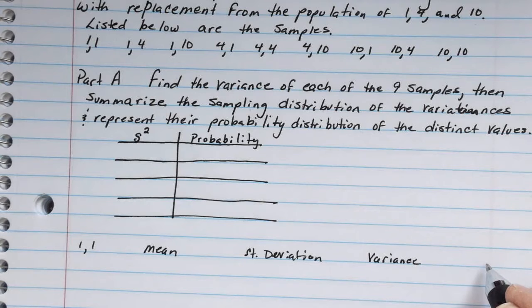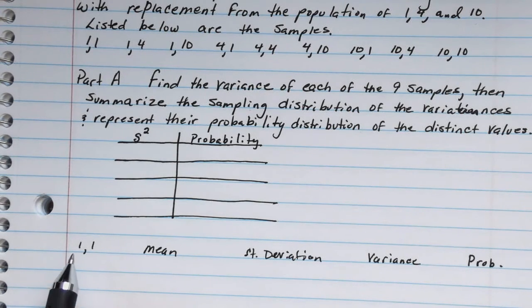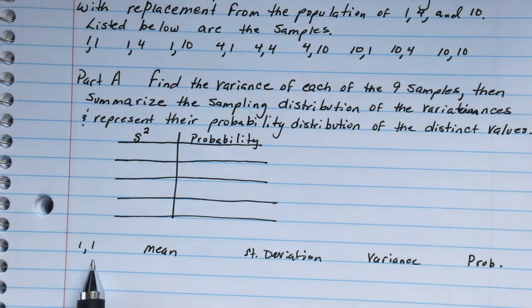And then I'm going to say, what's the probability of that variance showing up? Now, I'm going to need the mean to calculate the standard deviation, but the standard deviation tells us on average how far away any particular point of the sample is from the mean of the sample.